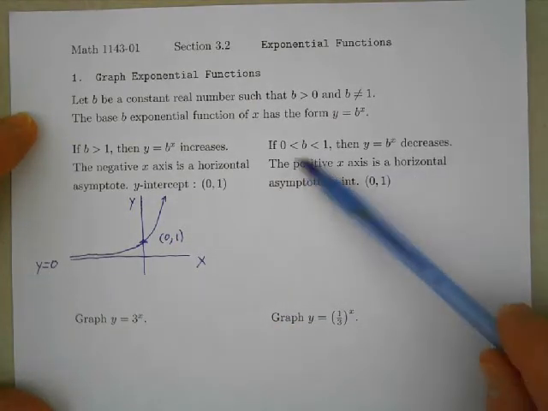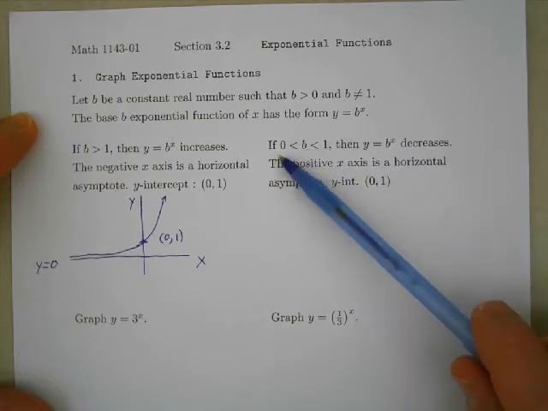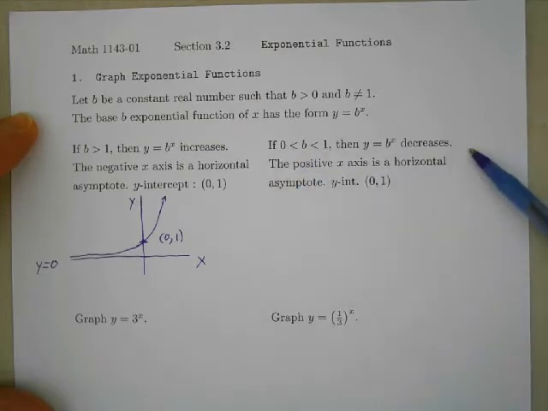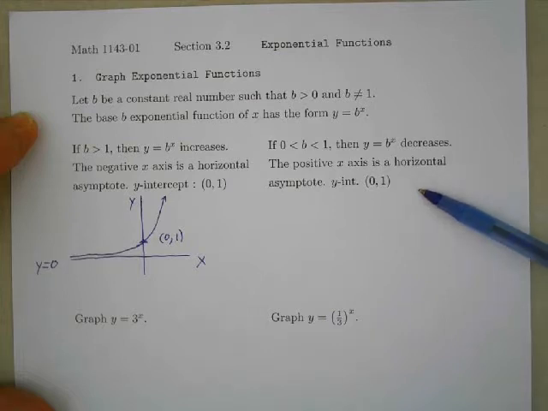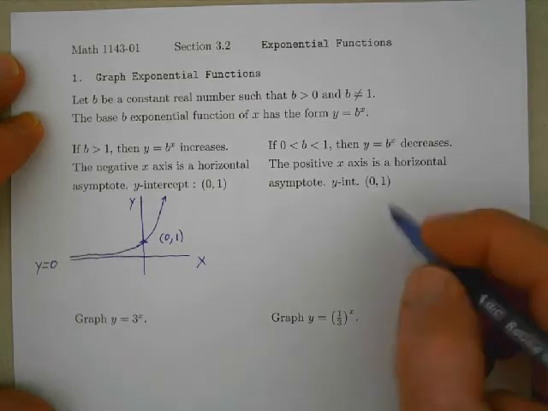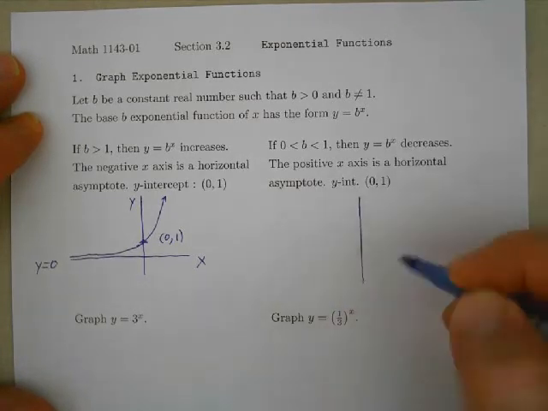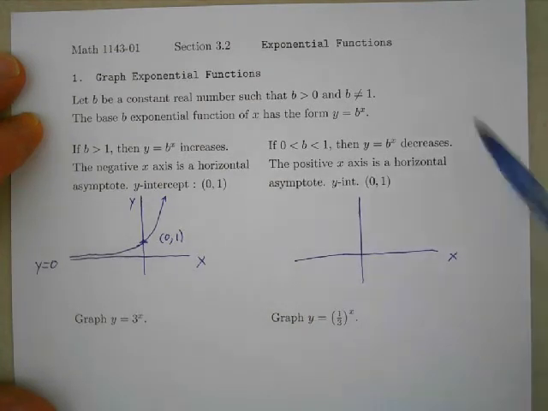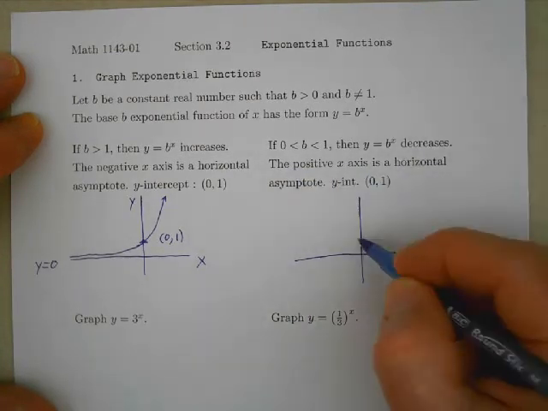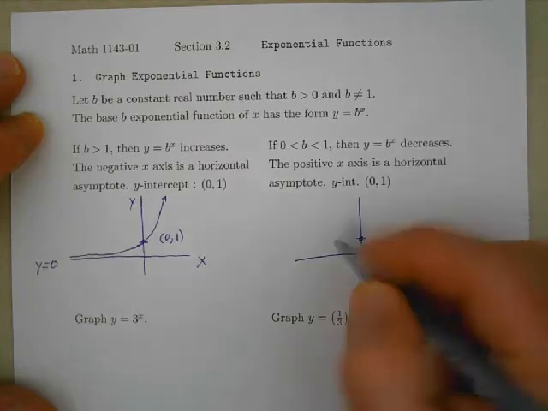On the other hand, if the base number b is between 0 and 1, then the exponential function y equals b to the x decreases. And in this case, the positive x-axis is a horizontal asymptote, but the y-intercept is also (0, 1). Okay, so I'll give a rough sketch of what this looks like in general when the base is between 0 and 1. The y-intercept is still (0, 1).